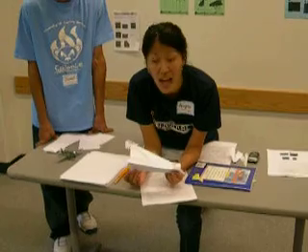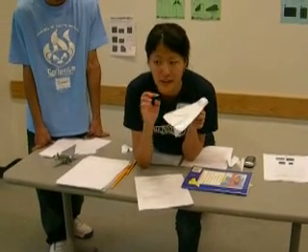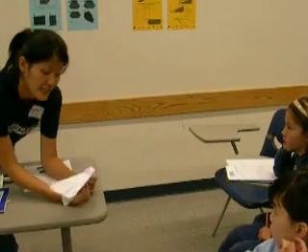So it's a lot lighter, right? And that means that any little difference that you make to the shape is going to affect how it flies a lot more. Yeah, that's very good. What's that? Yeah, it doesn't have a motor.